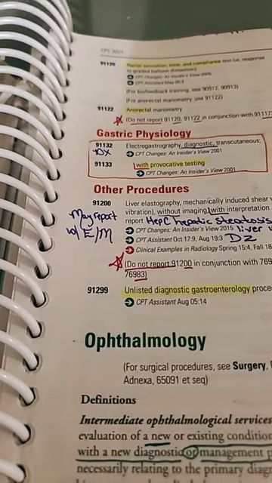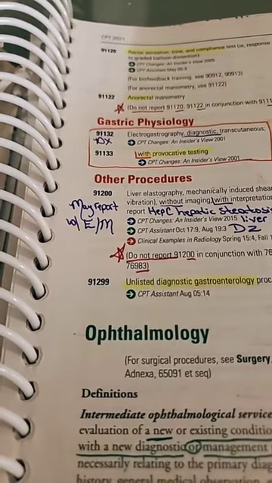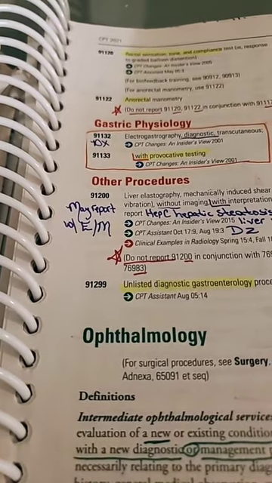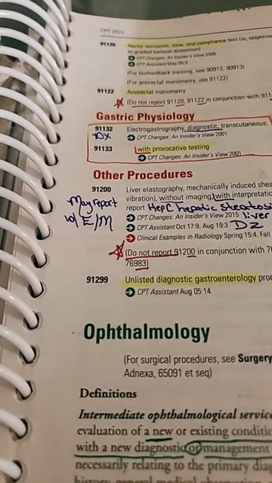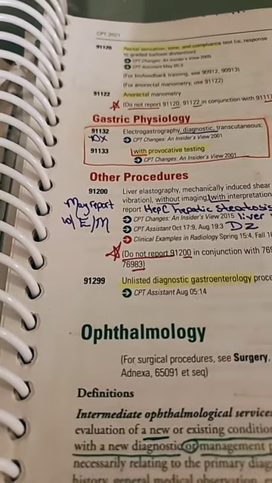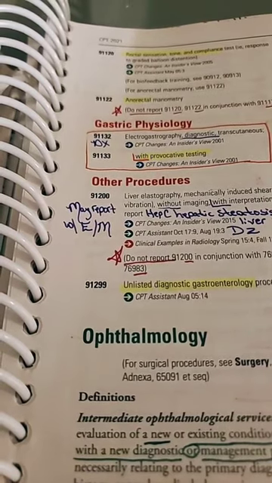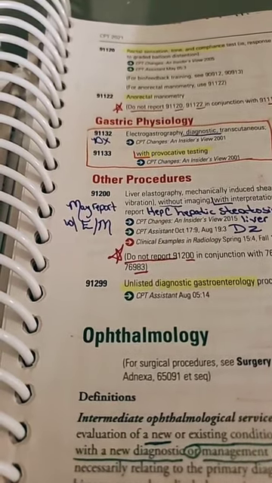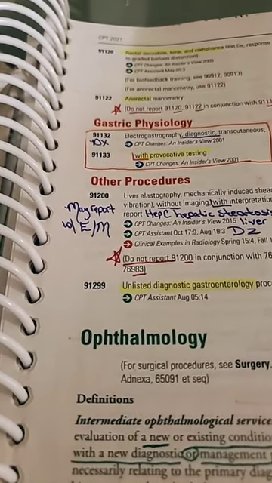So it's really frustrating. And then some of them have the same MDM, so it's hard to tell which one it is when the history and the exam don't match, but the MDM is the same. Then what do you do?